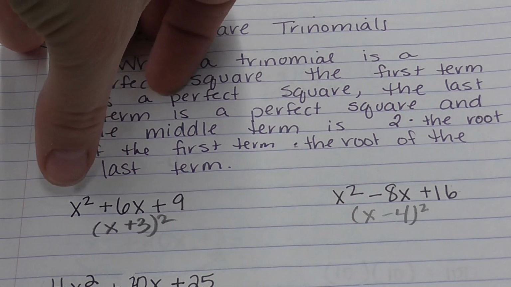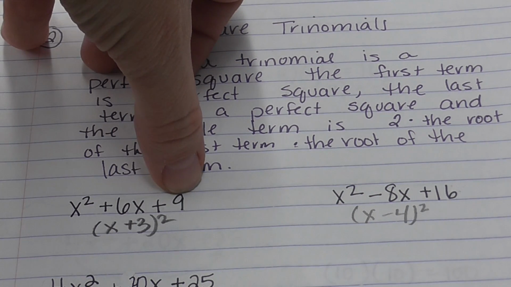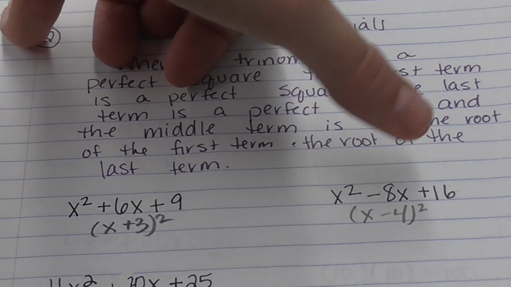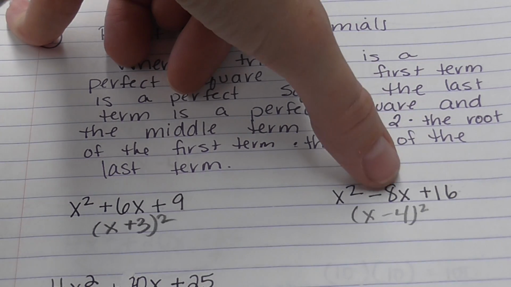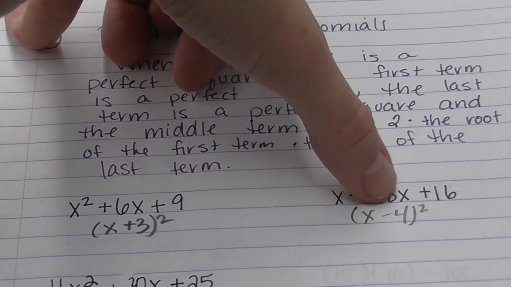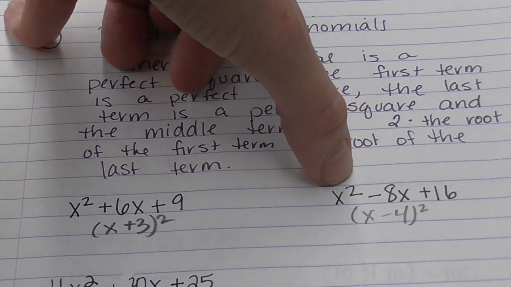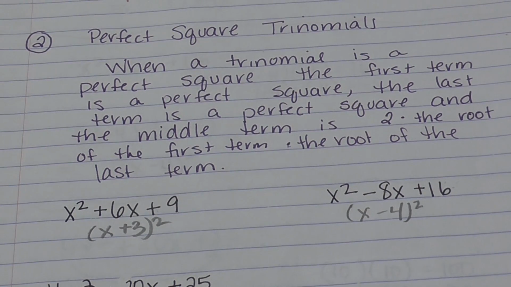If not, what you need to look for is does the square root of this number happen to be half of the number in the middle? Square root of 16 is 4. That happens to be half of 8. So it works out that x minus 4 squared is this factored. Factors into x minus 4 times x minus 4.